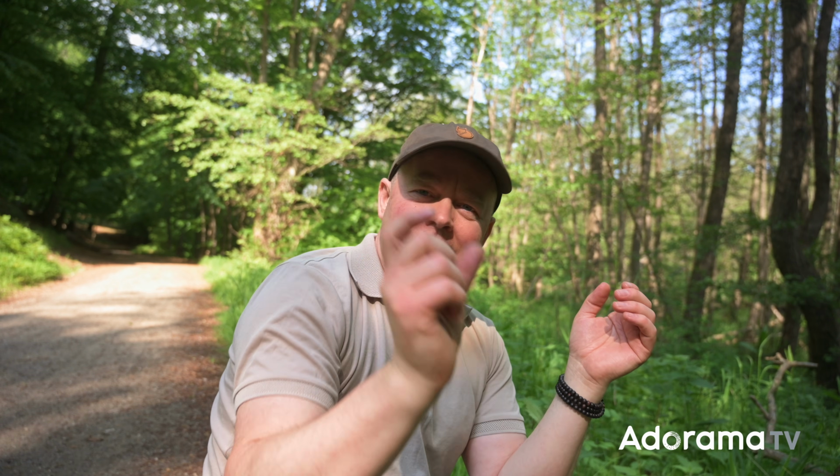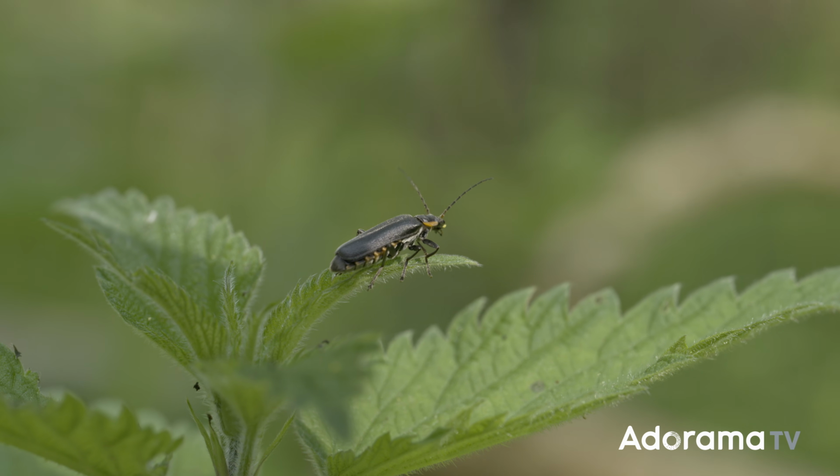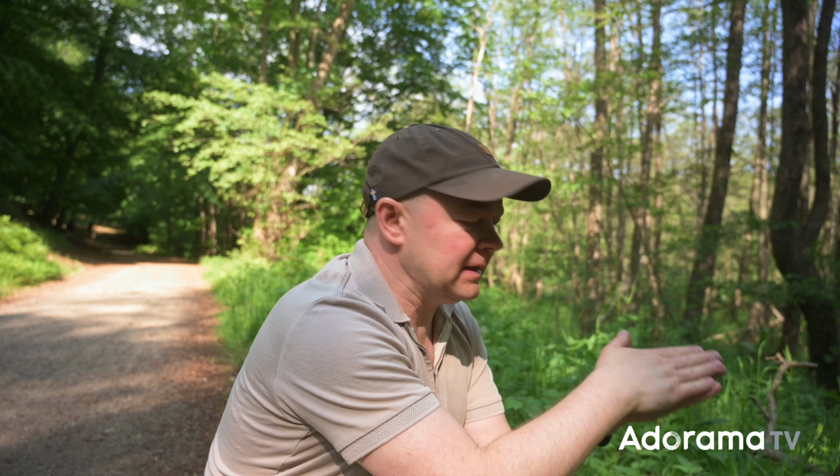But often you only need to move this much to completely change the background. It's a tiny piece of grass or a leaf in the background, just a slight change in angle will actually change the entire picture.